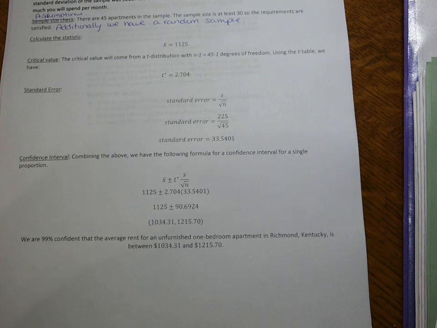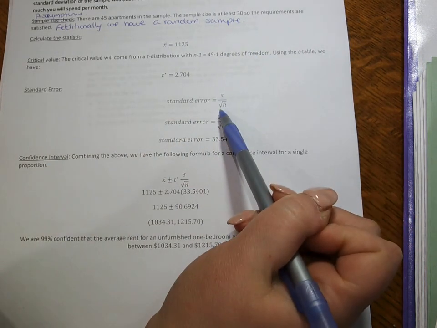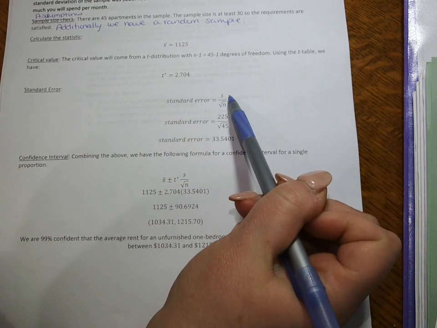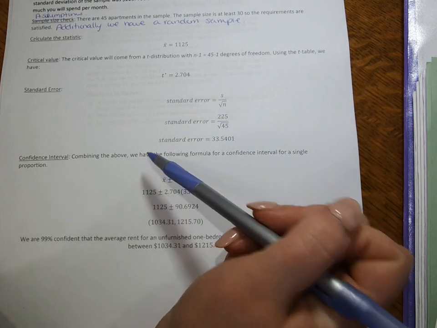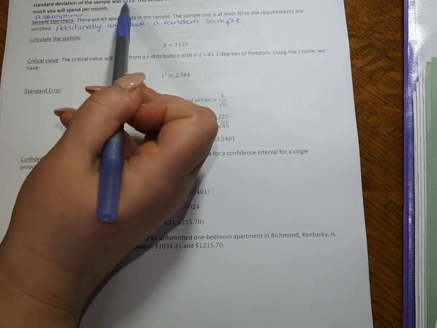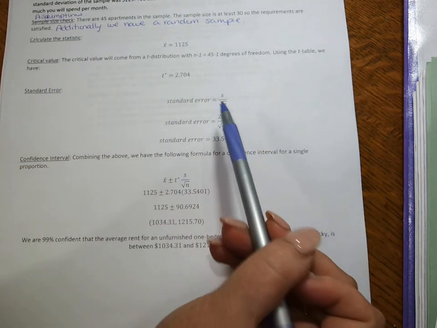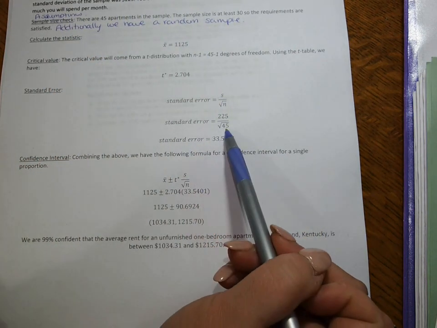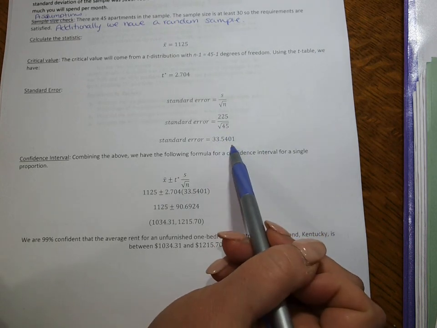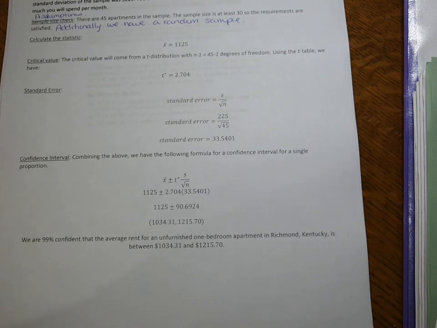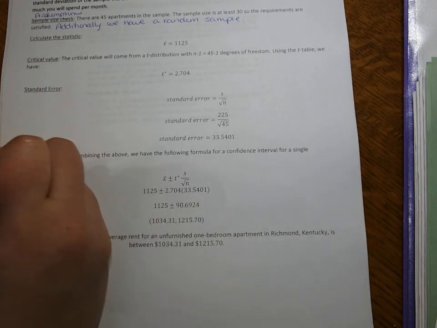Next, we need to calculate our standard error. Here is our formula. s is our sample standard deviation, and n is our sample size. In the problem, we're told that the standard deviation of the sample was 225, and there were 45 apartments in the sample. Placing this in your calculator gives 33.5401. Next, we can combine the above into the confidence interval for a single mean.